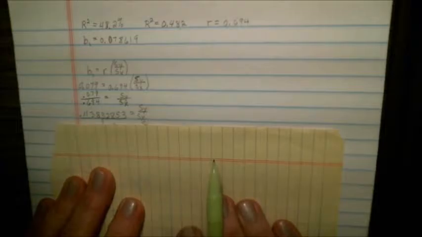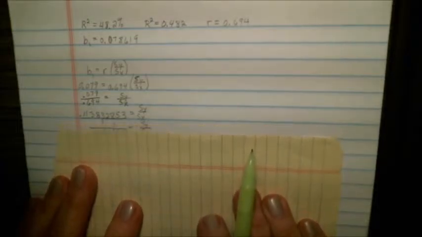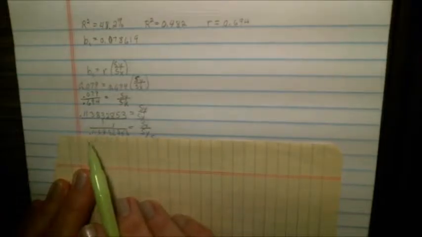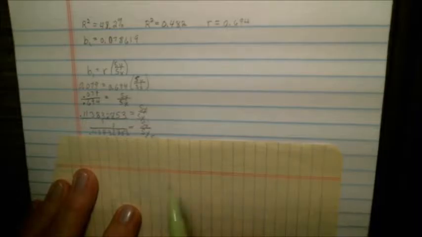So if we want to turn this one upside down, we have to find the reciprocal of the side where we have a value. So we can write this reciprocal as 1 over 0.113832853.